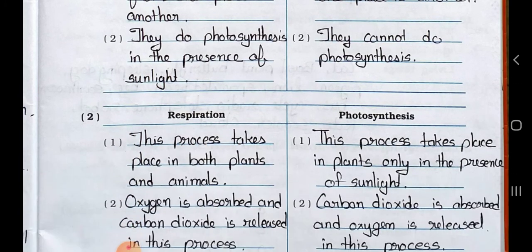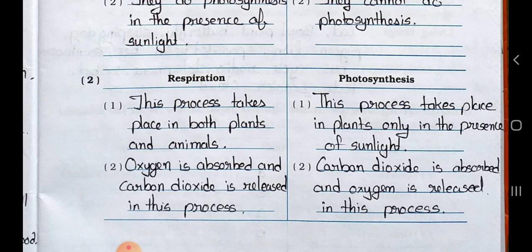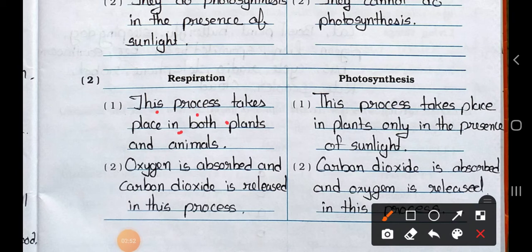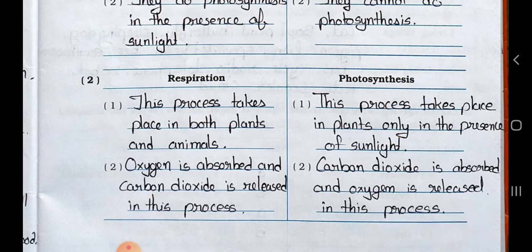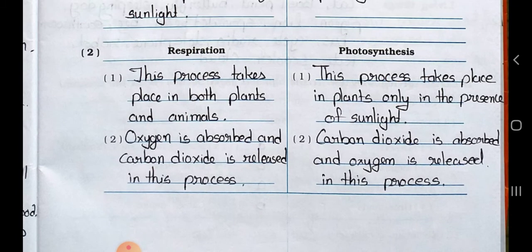See the number 2. Difference between respiration and photosynthesis. Point 1. Respiration takes place in both plants and animals, and photosynthesis takes place in plants only in the presence of sunlight. Number 2. Oxygen is absorbed and carbon dioxide is released in respiration, and in photosynthesis carbon dioxide is absorbed and oxygen is released. Now see the next page.